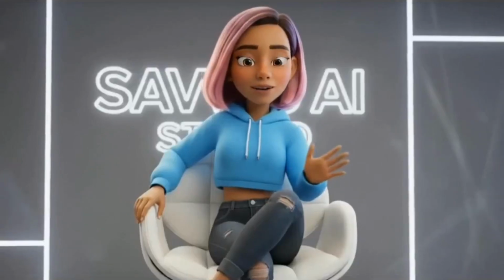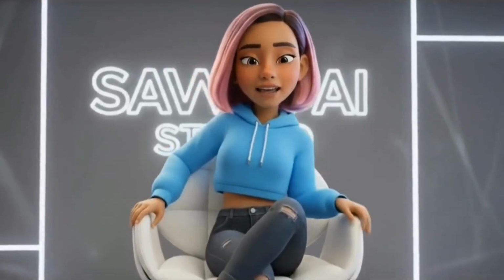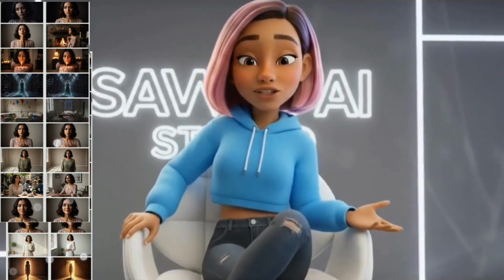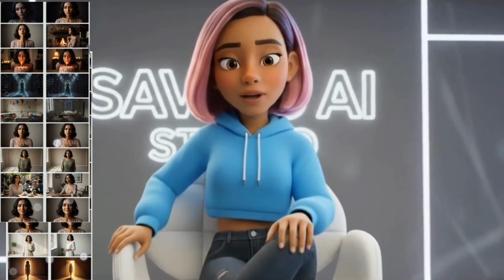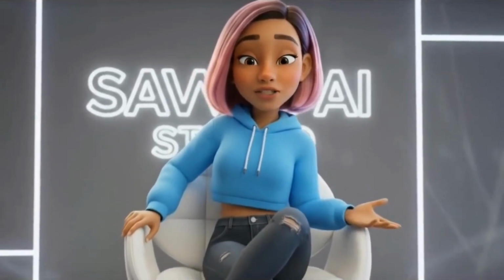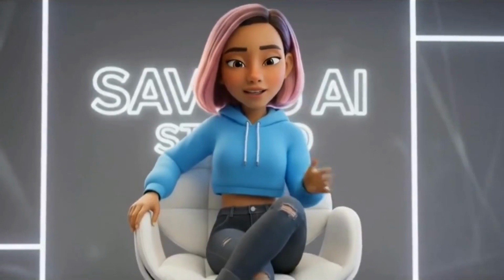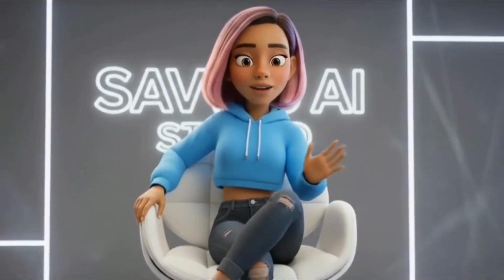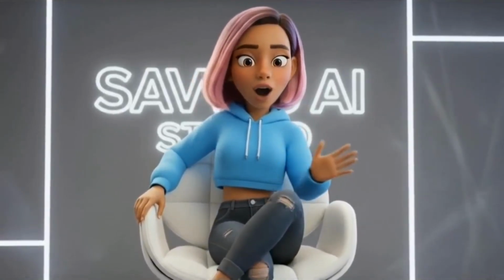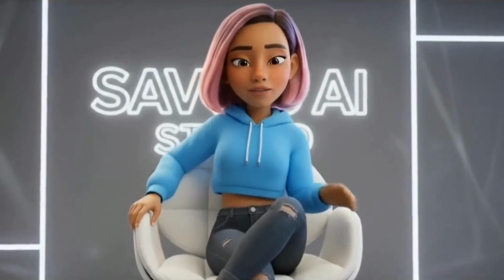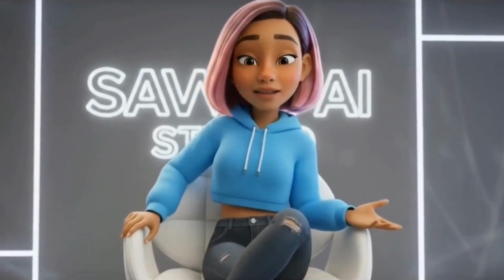In my last video, we generated 50 AI images in 5 minutes using just our phone. But here's what I didn't tell you. Those images, they're just step one. Today, we're turning all of them into animated videos automatically. If you haven't watched part 1 yet, I'll link it below.